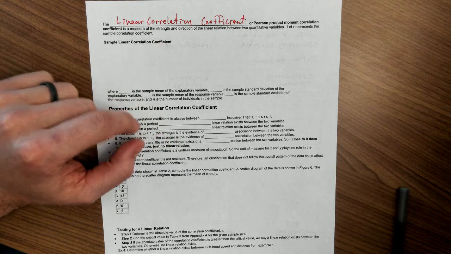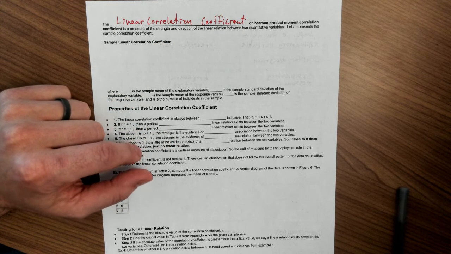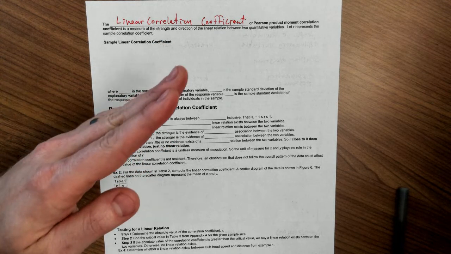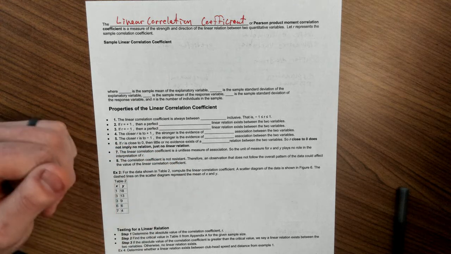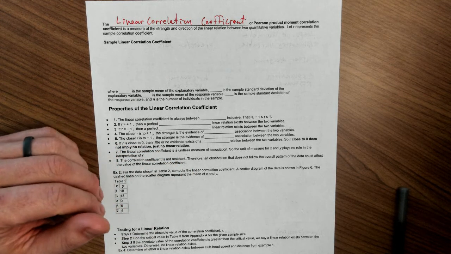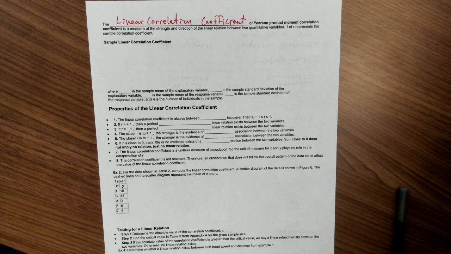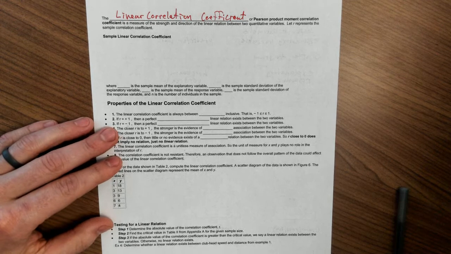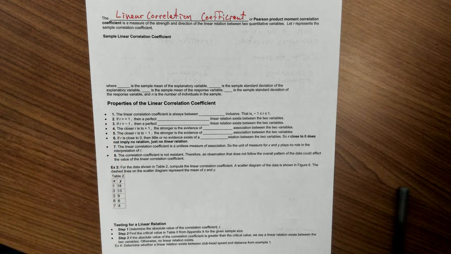So we could clearly tell by the golf example, the graph, that it was positive and trending up. As the club head speed increased, so did the distance. And so we're going to put that into some numbers and see how strong it is.